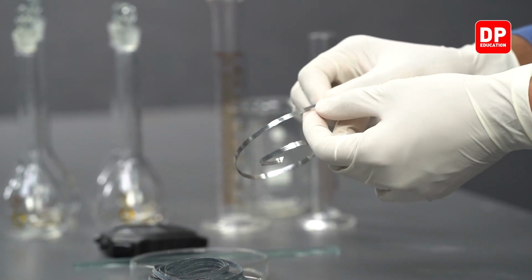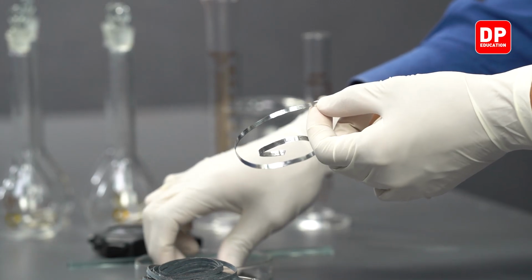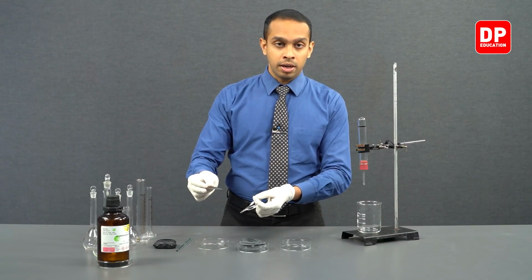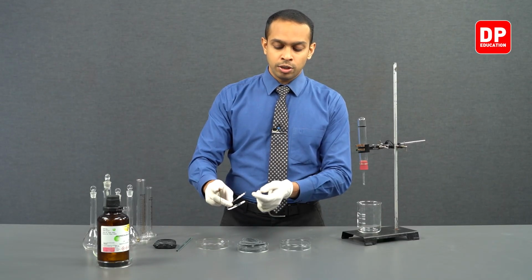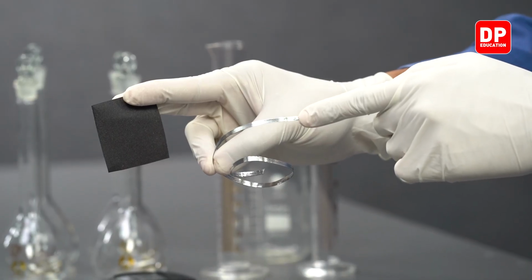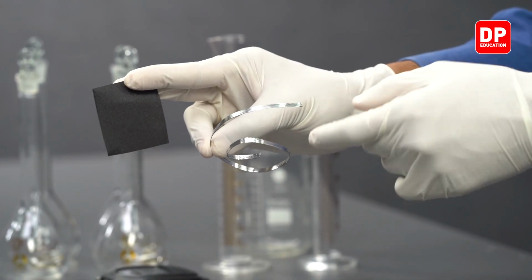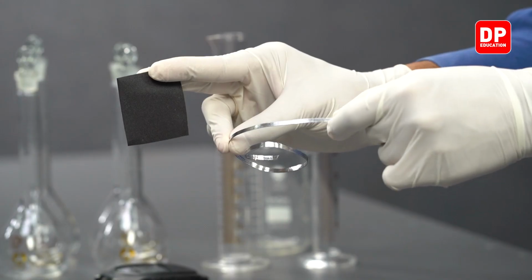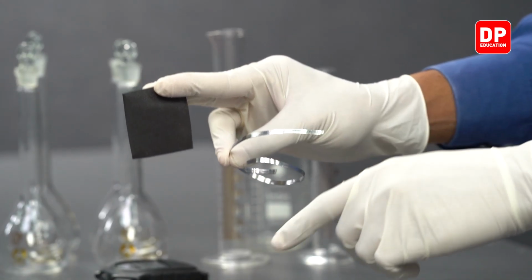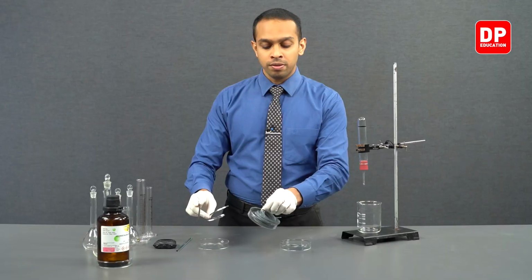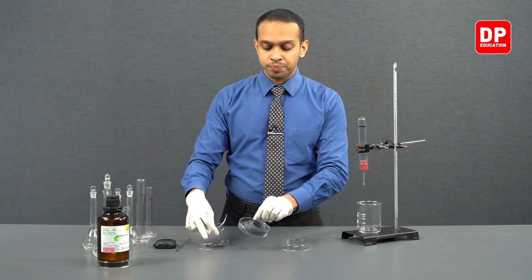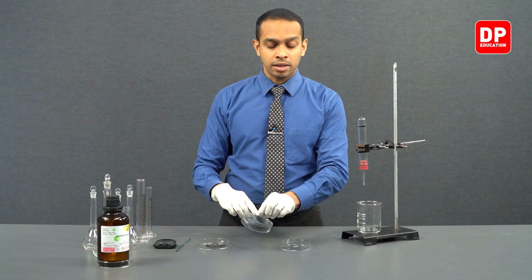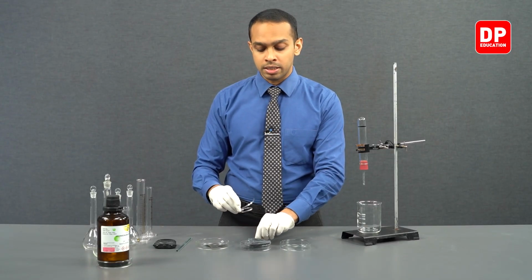So after stripping it off with sandpaper, it's going to appear like this. A shiny magnesium strip should be used for this experiment. So in your lab, you will observe your magnesium strips to be dull in color, just like this, because of the outer coating that it has.